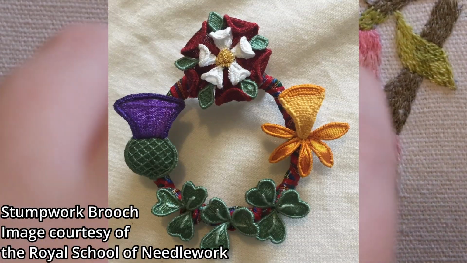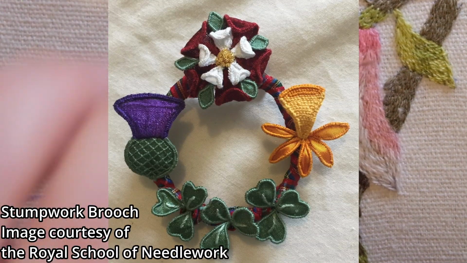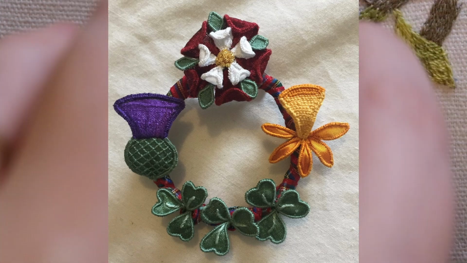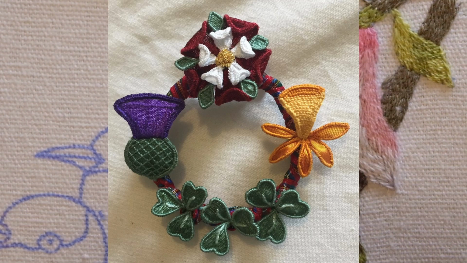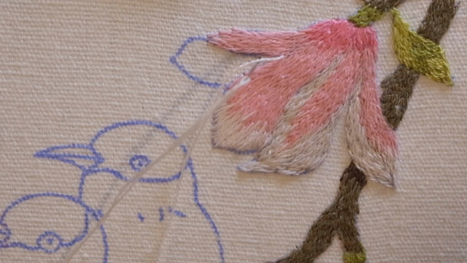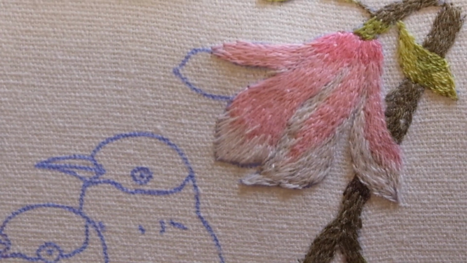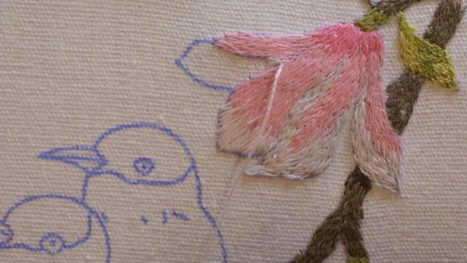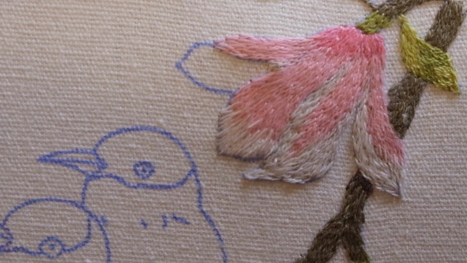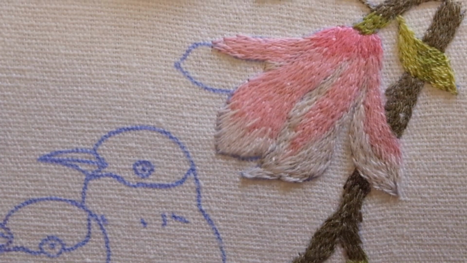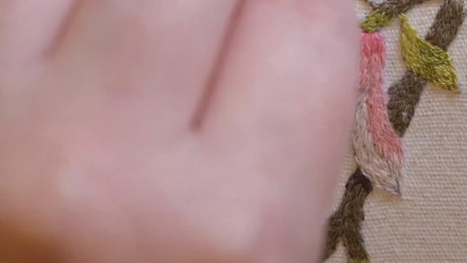Stump work, as far as I can tell, dates to about the 17th century. It uses an array of different materials and embroidery techniques to create a raised 3D image. It also has links to needle lace, which is another technique entirely. We'll probably be having its own video. I do want to do a video based on needle lace, stump work, and opus anglicanum. I'm very interested in learning those. I'm just starting to learn them, so I'll talk about that later though.